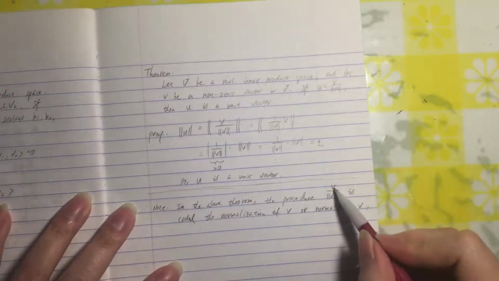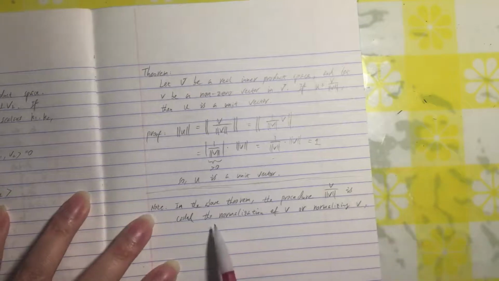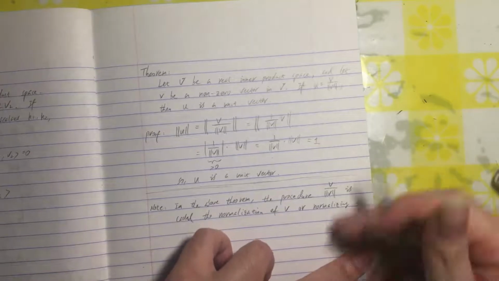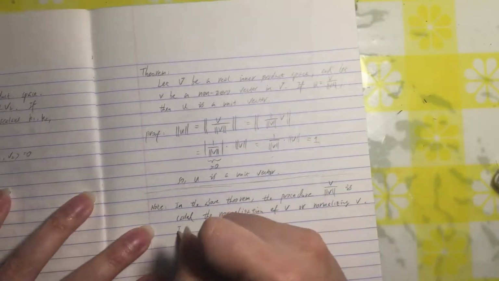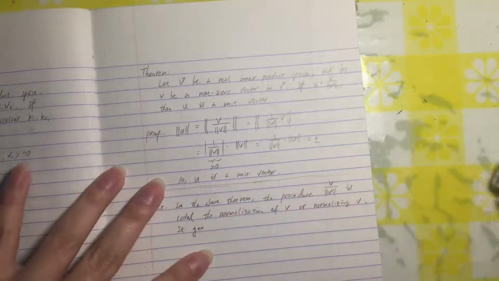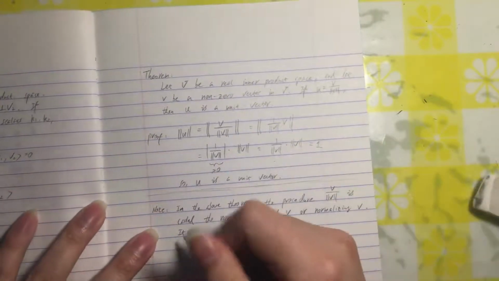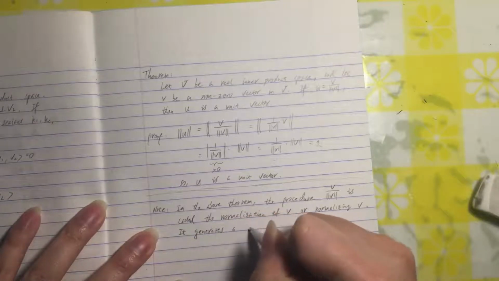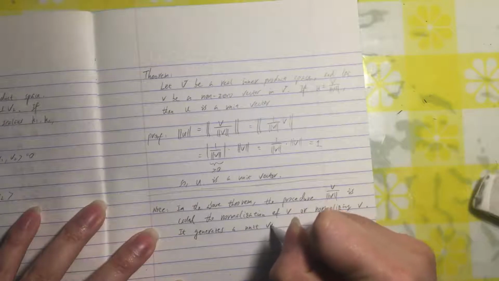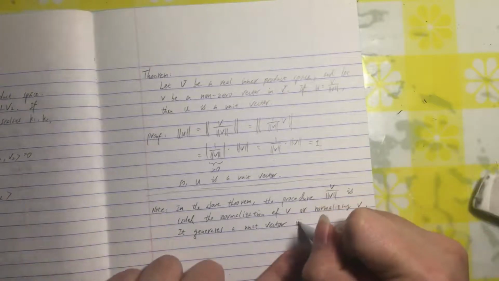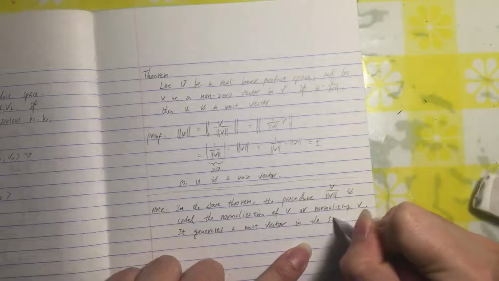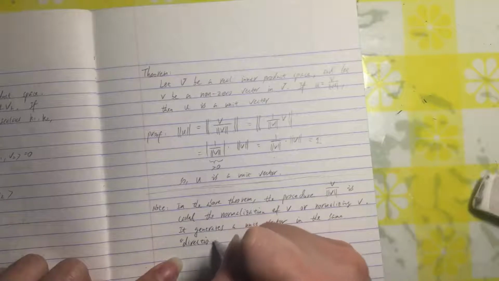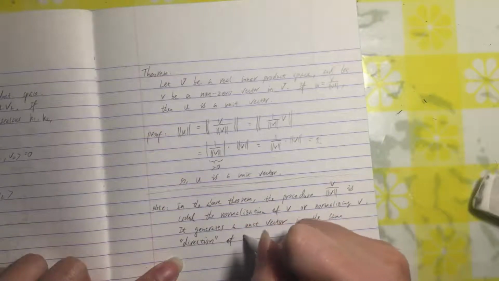This procedure, v over norm v, is called the normalization of v, or normalizing v. It generates a unit vector in the same "direction" of vector v.